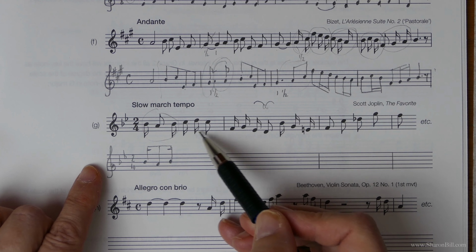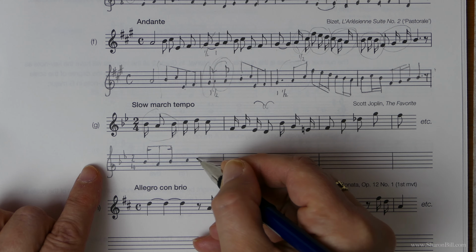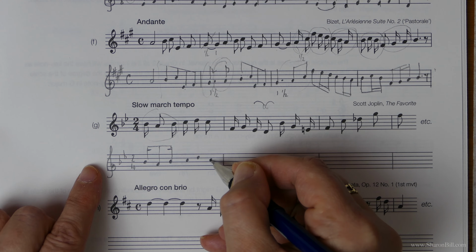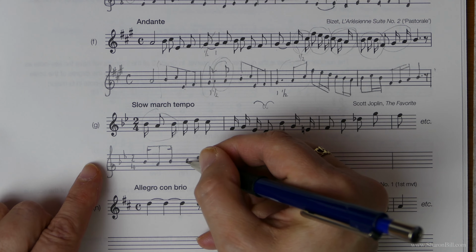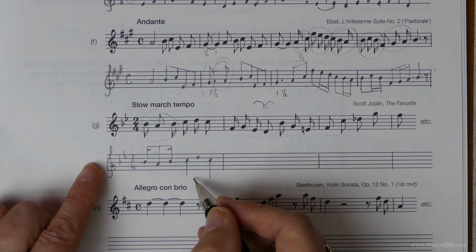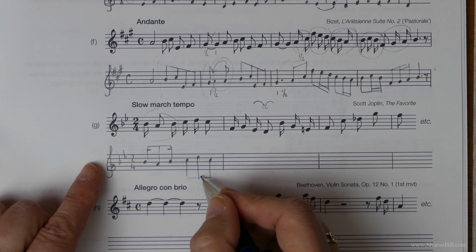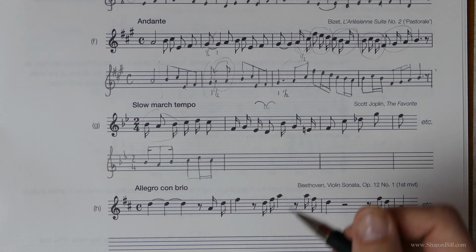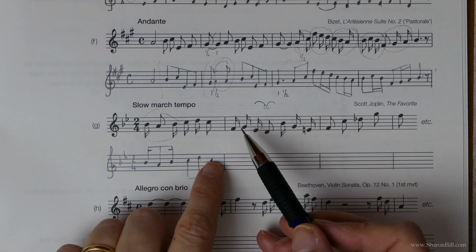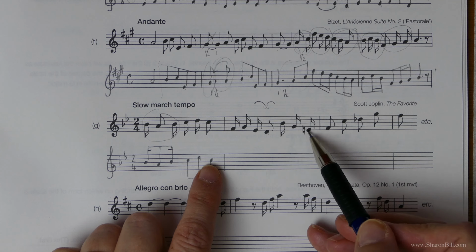Now we've got quarter, quarter, half. They'll be beamed together and all the stems are going to come down. Again, we've begun and ended in the same place. Okay, this is the tricky bar. So we've got quarter, quarter, quarter, half, quarter, quarter, quarter.